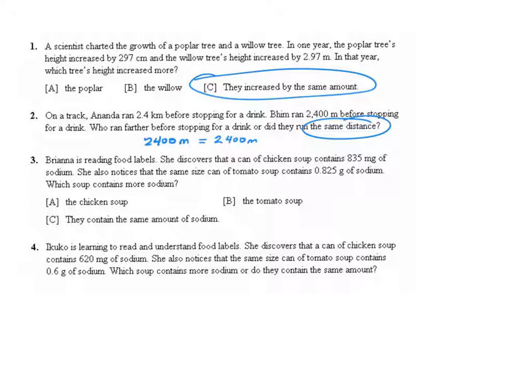Question 3 says Brianna is reading food labels. She discovers that a can of chicken soup contains 835 milligrams of sodium. She also notices that the same size can of tomato soup contains 825 thousandths gram of sodium. Which soup contains more sodium? Just like before, I have different units. I'm going to change 835 milligrams to grams.